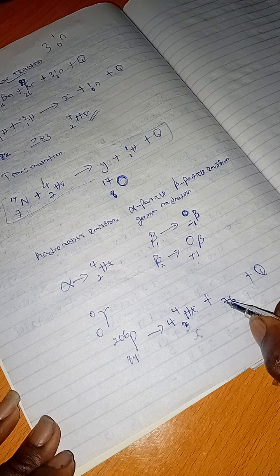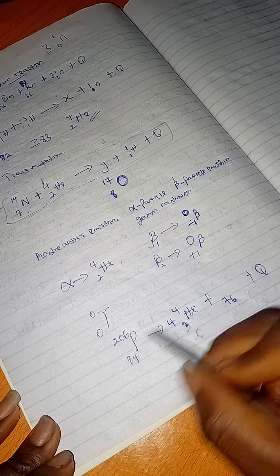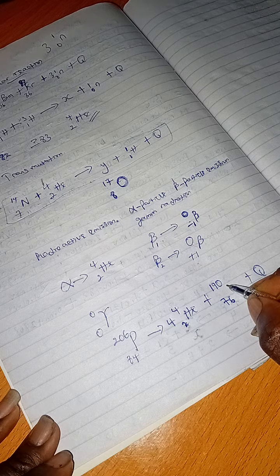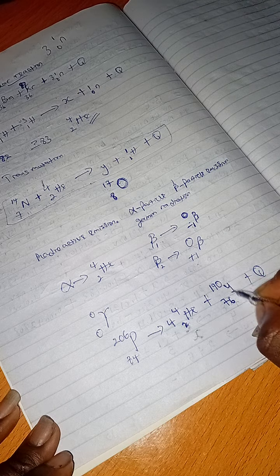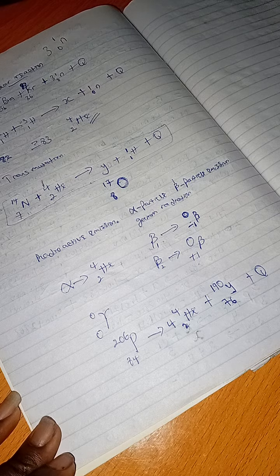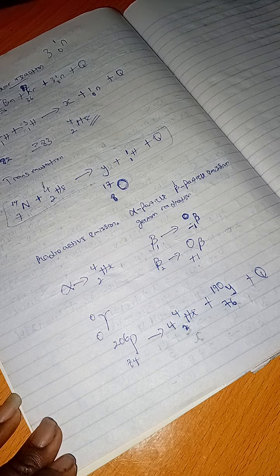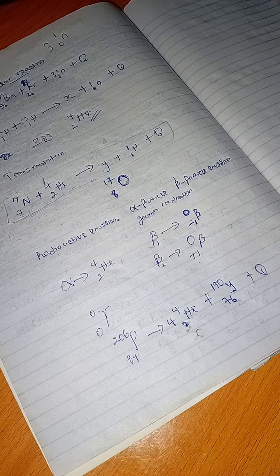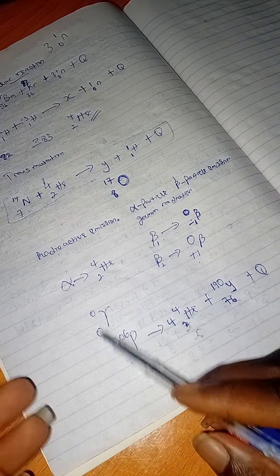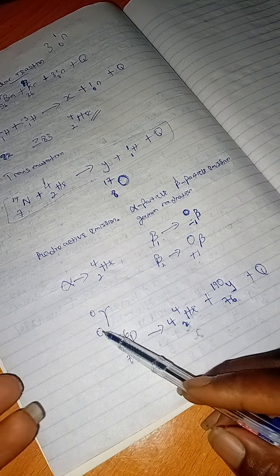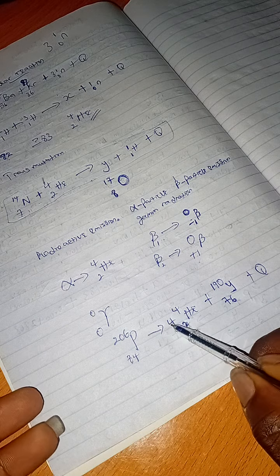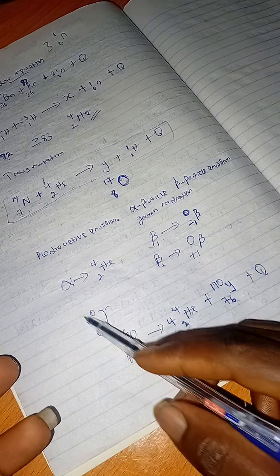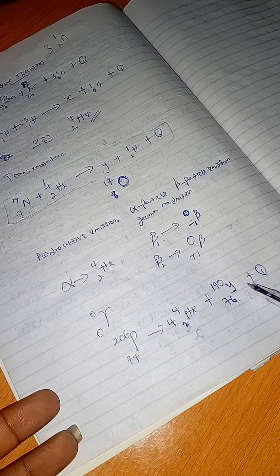Here we have 76. This 4 times 4 is 16. 206 minus 16, you have 190 here. So maybe the element is Y, I don't know. That's how you get it. Now they can also say it emits 3 alpha particles with 1 gamma. If it emits gamma, it doesn't affect anything, it's still 0 0. If this emits 4 alpha particles with 3 gamma particles, I will still have 190 and 76, because gamma, even if it's 1 million gamma, is 0 0.